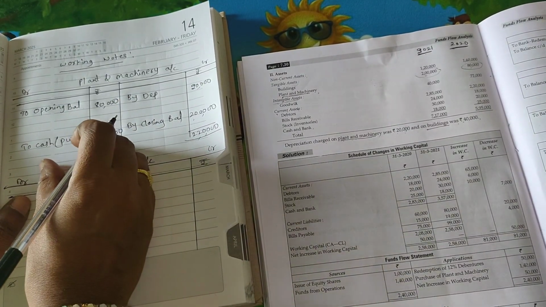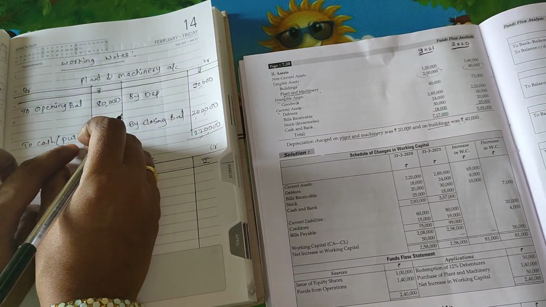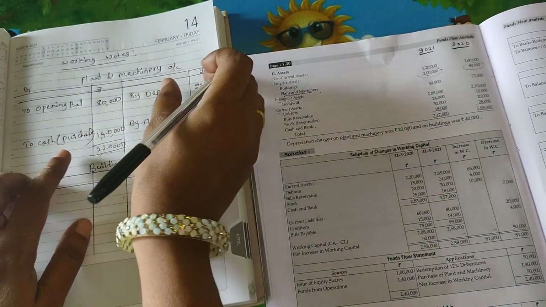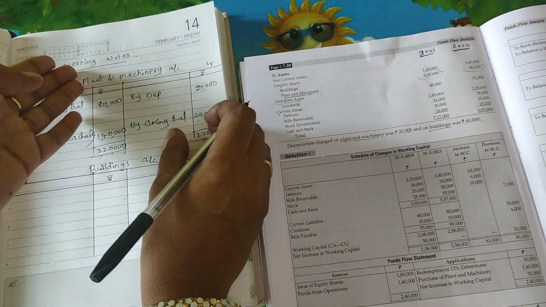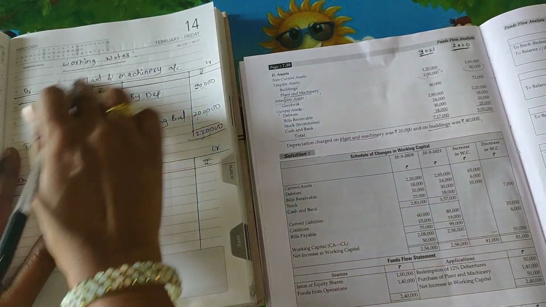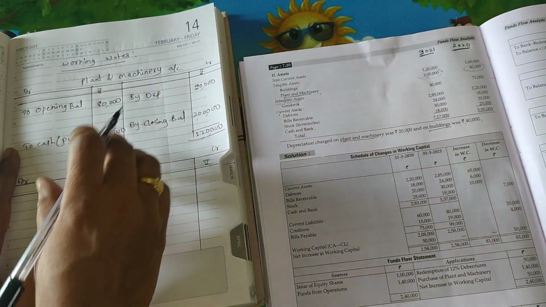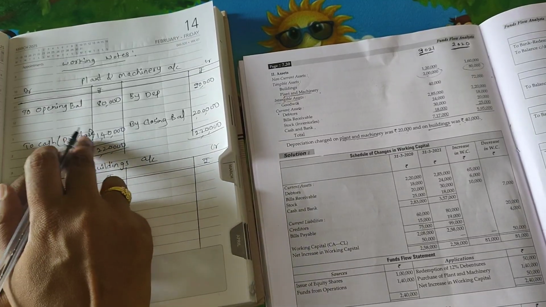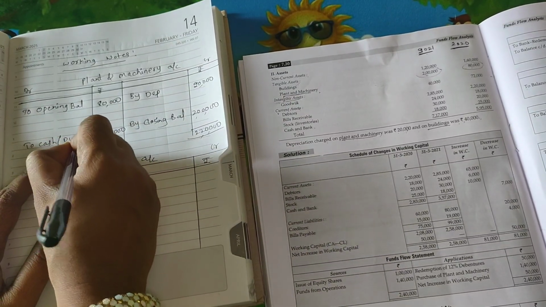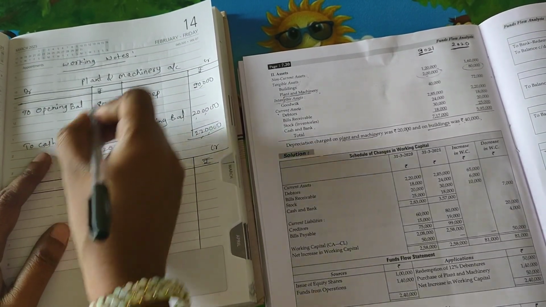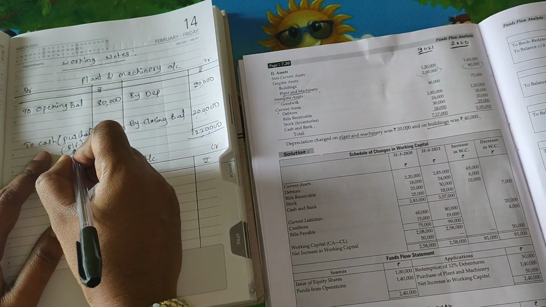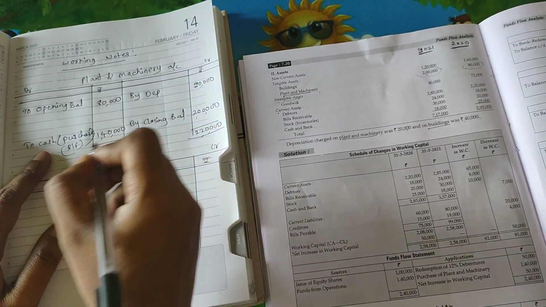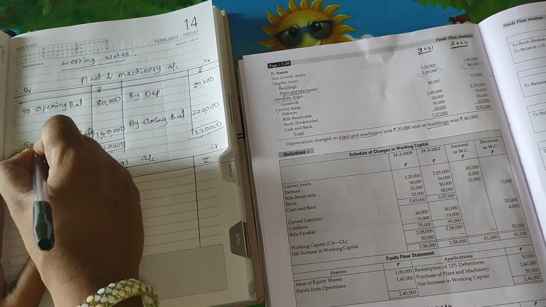If the balancing figure is debit side, that will be purchase of asset. If the balancing figure is credit side, that will be sale of asset. But in this plant and machinery account, our balancing figure is debit side. So that I am writing to cash in bracket purchase, that is balancing figure. Where we should write purchase of plant and machinery? In the sources and applications, application side.